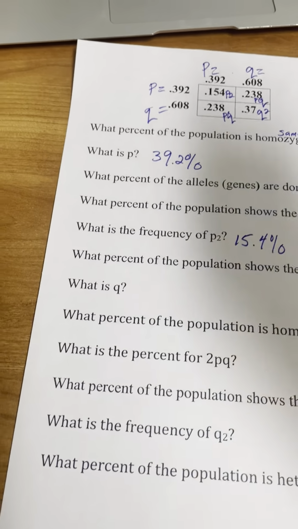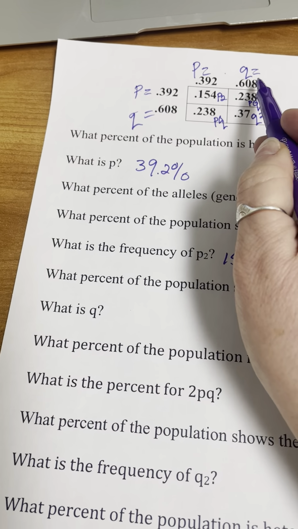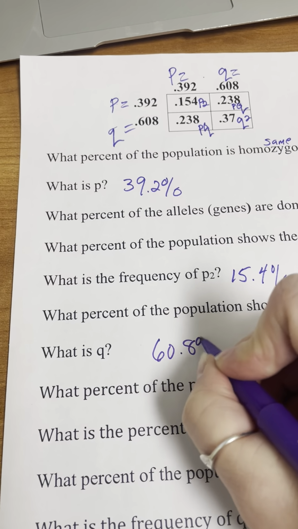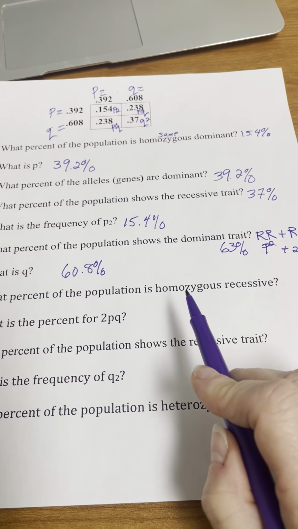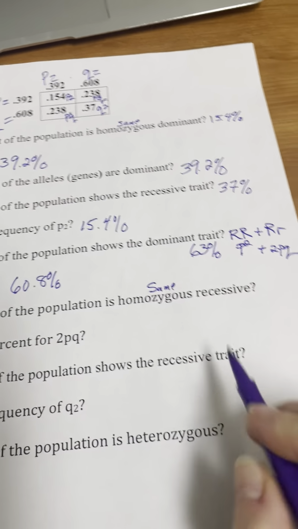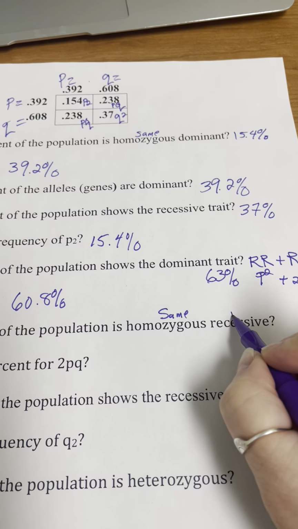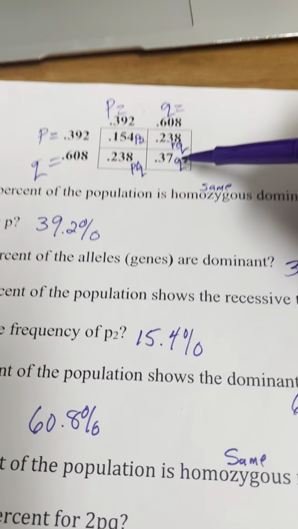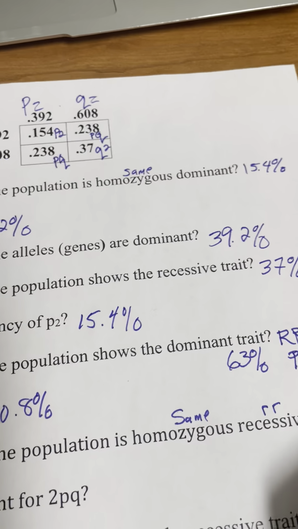What is Q? Okay, here's Q, 0.608, Q, 0.608. So Q is 60.8%. What percent of the population is homozygous recessive? Remember, homozygous means same, and recessive is the lower case. Two of the same recessive would be little r, and that would be our Q squared, or 37%.